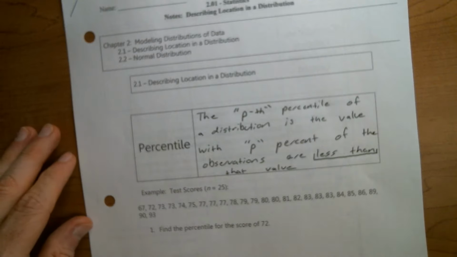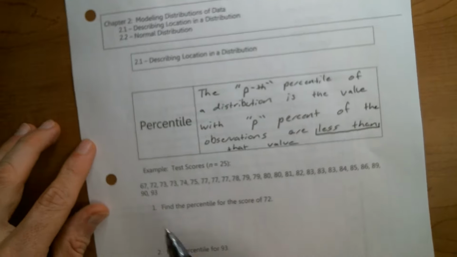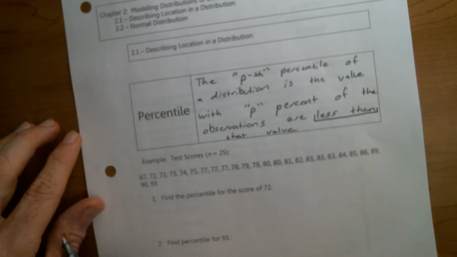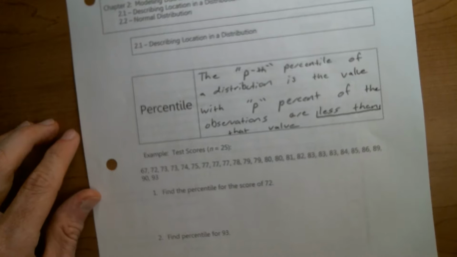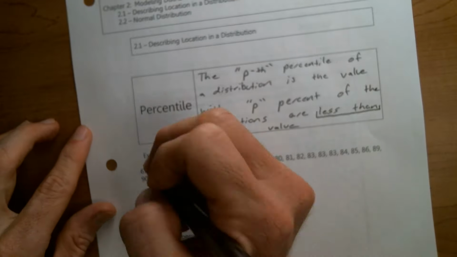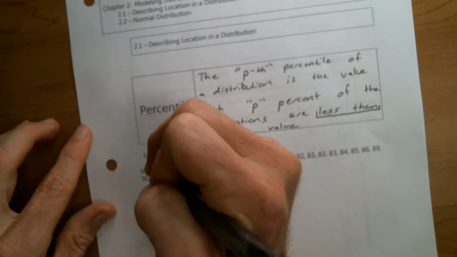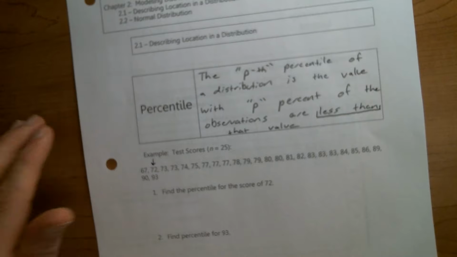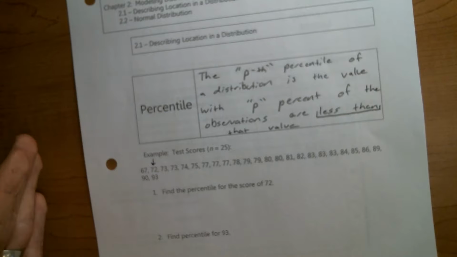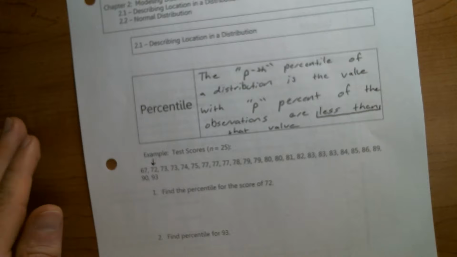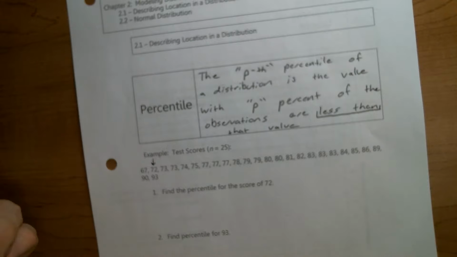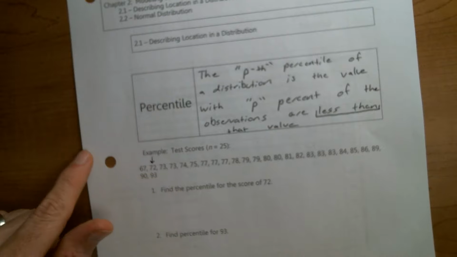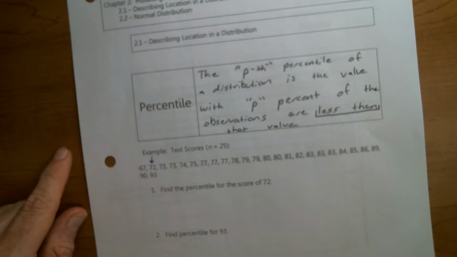All right, so we've got an example here, right? So here's test scores. We've got 25 test scores, and they're in numerical order. If we wanted to find the percentile for the score of 72, here's 72. What we're really asking is how many observations are less than that value. So here we have one observation less than this value.